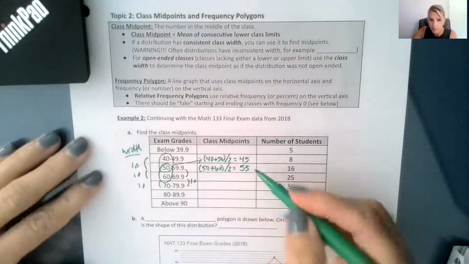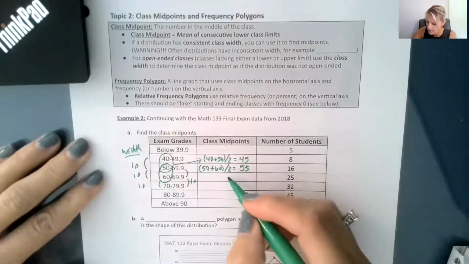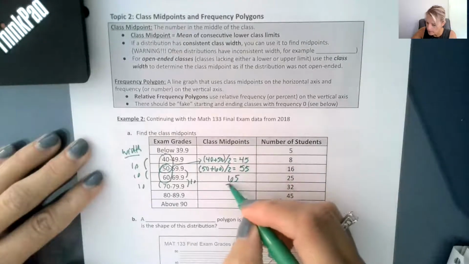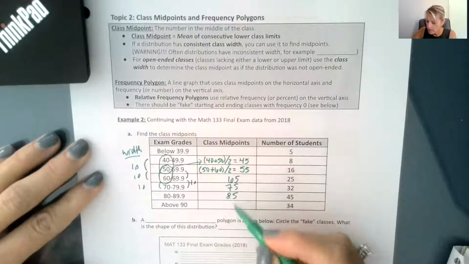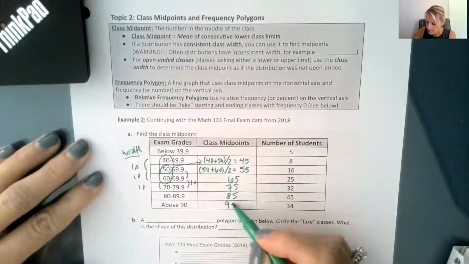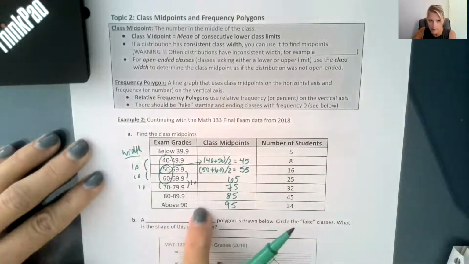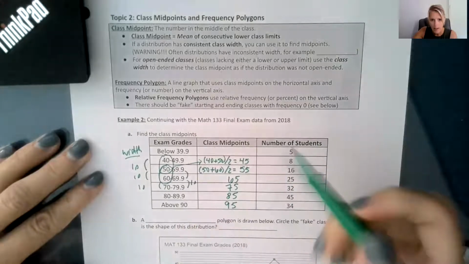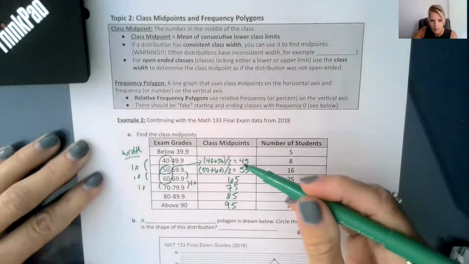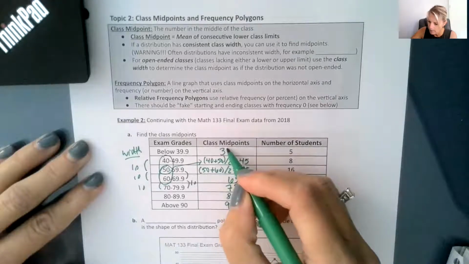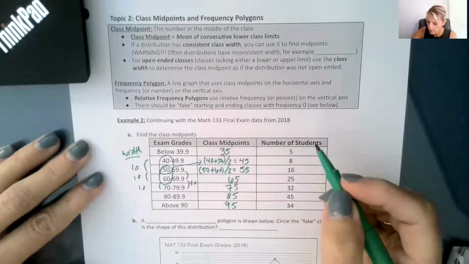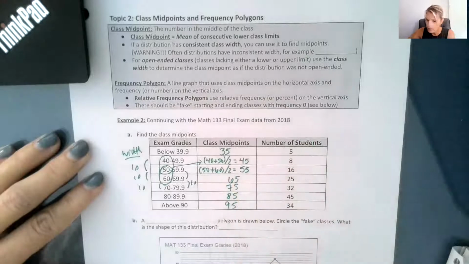So that means we can go ahead and just add 10 to find this one at 65, 75, 85. And then we can go ahead and add 10 to make this 95, even though this is not bounded up on top. And that means we can work backwards, 45 minus 10, to make this one bounded at 35 for its midpoint. Okay, so the first midpoint would be 35.